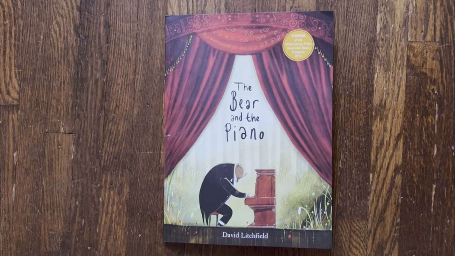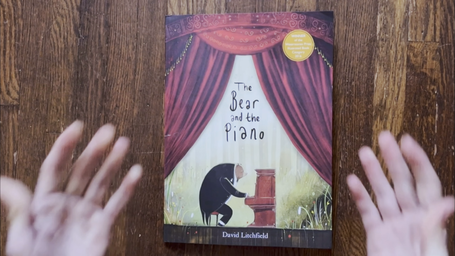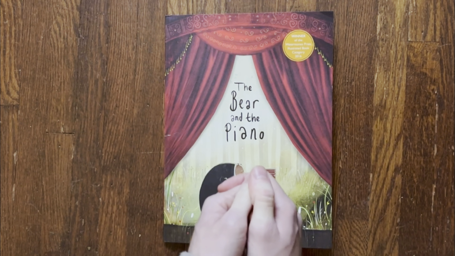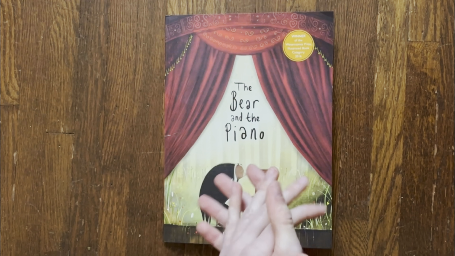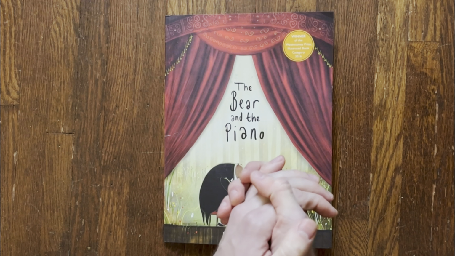Oh, I really loved that story, friends. I loved that the bear went to the city and got to play music and also knew that he wanted to spend time with his friends and family back home. I had such a wonderful time reading this together.